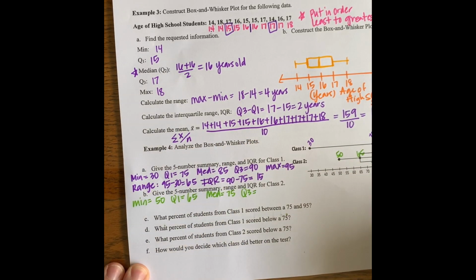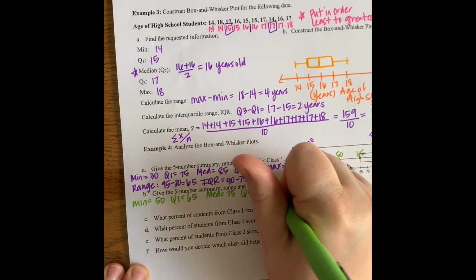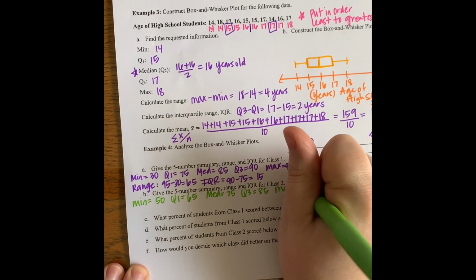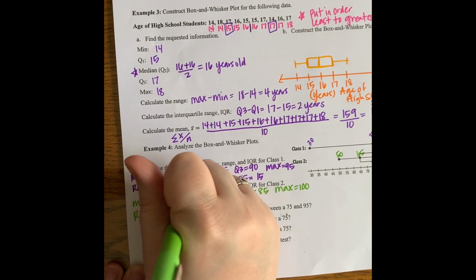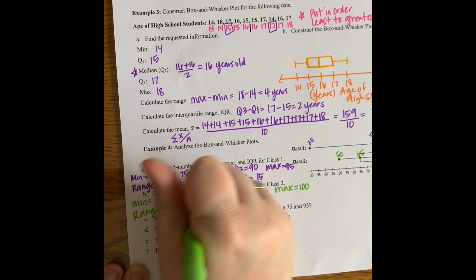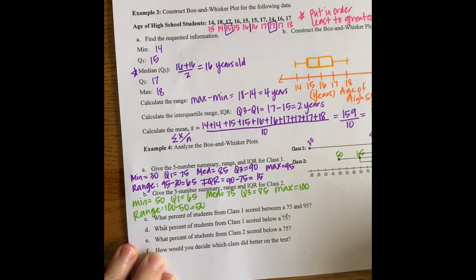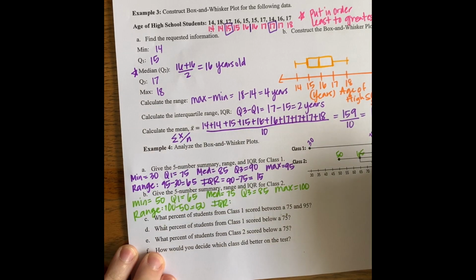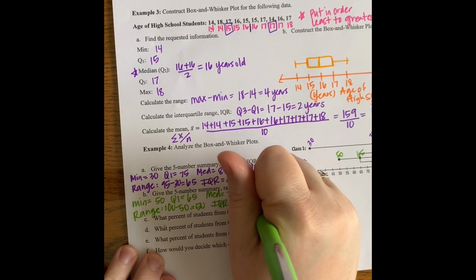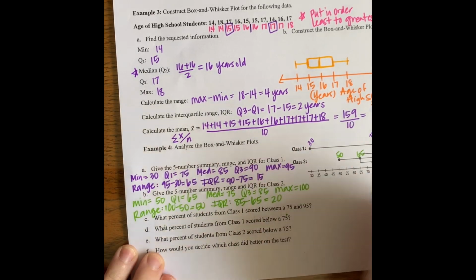Q3 is at 85, and we said the max was 100. So their range, 100 take away 50 is 50 points between the highest and the lowest. Our IQR, middle 50%, 85 take away 65, that's 20.